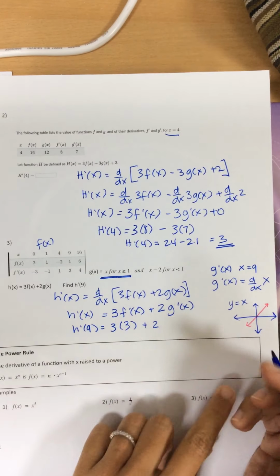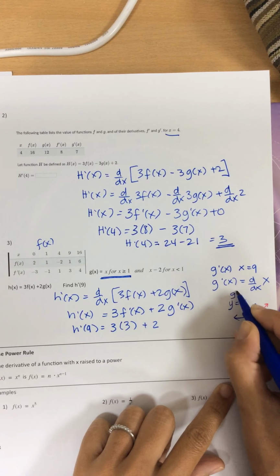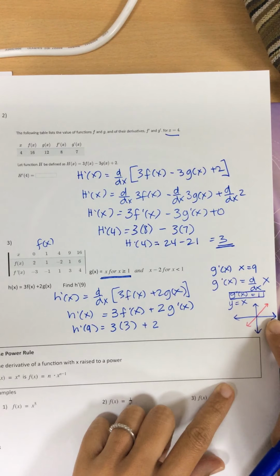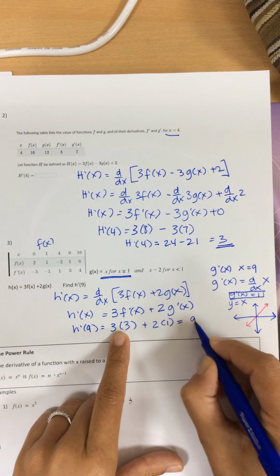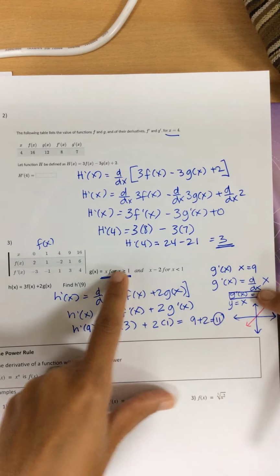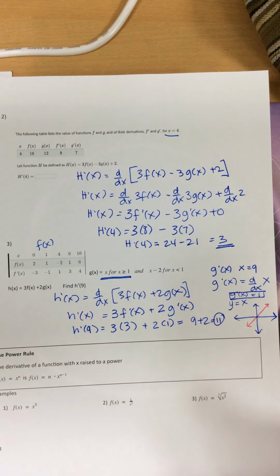So g prime of 9, well, g prime of any x is just going to be 1 because the slope of that line is 1 everywhere. So now I can come back over here and just say this is 1. So that becomes 9 plus 2, which is 11. Okay, so this one requires you to do a little thinking, but since it's a linear function, you should have been able to find the slope quickly.